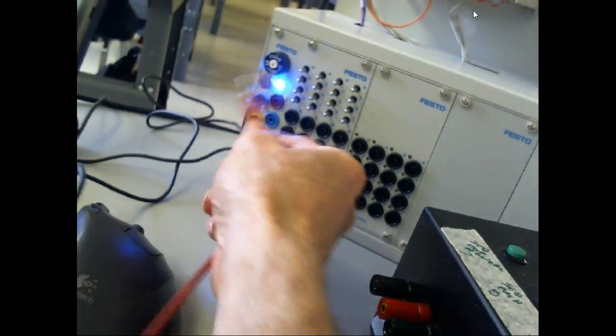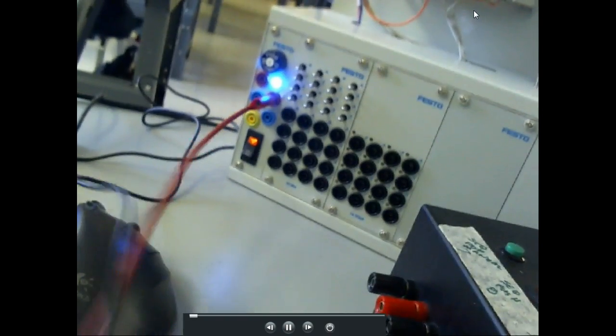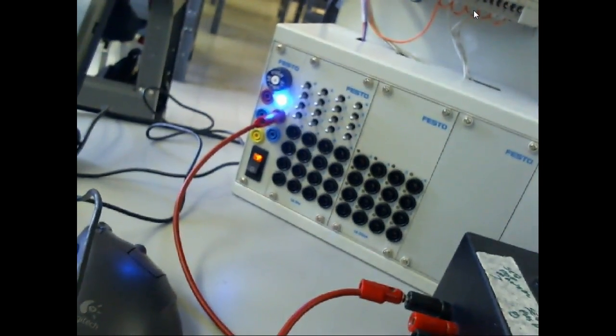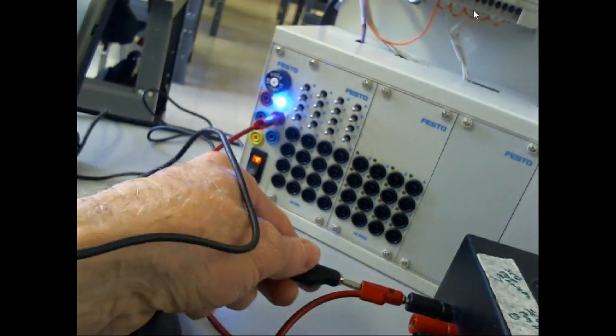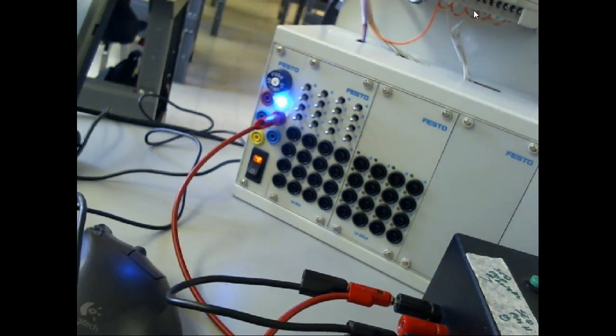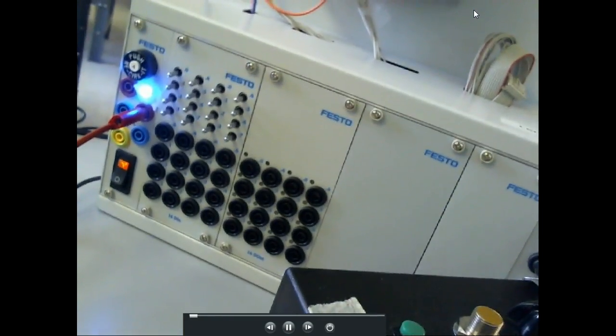So I'm going to take the positive output of my power supply and bring it over here, and I'm going to run it to that common. Now every input device, I'll just jump them. And so what I'm doing is I'm setting up a common for my input devices.